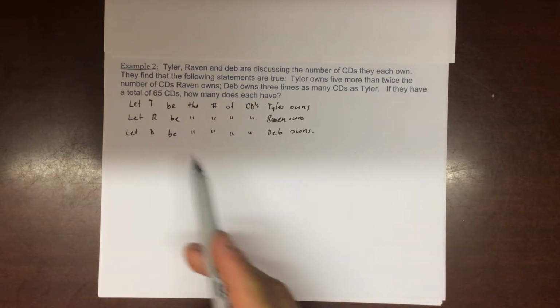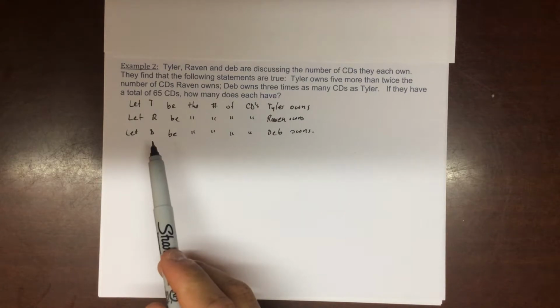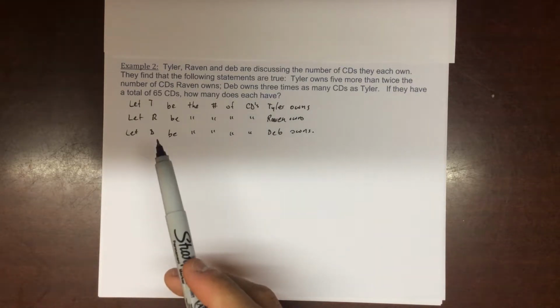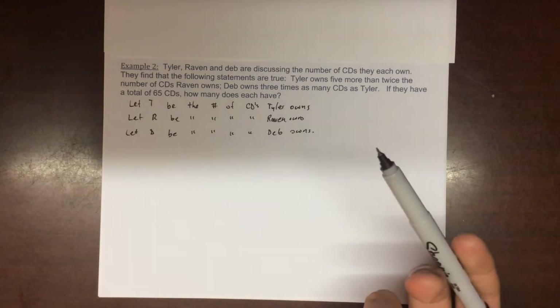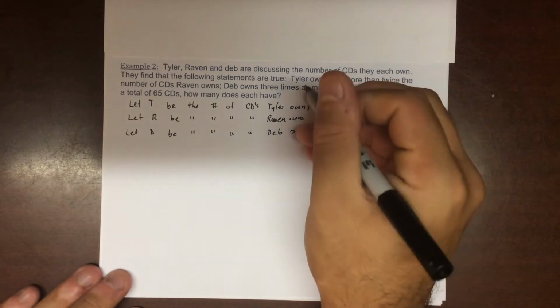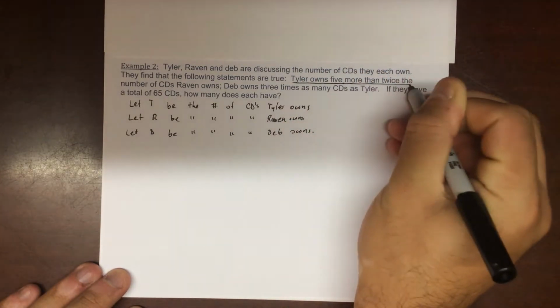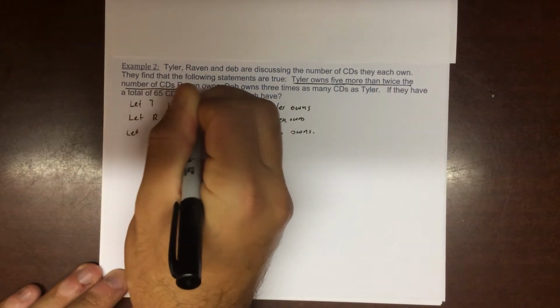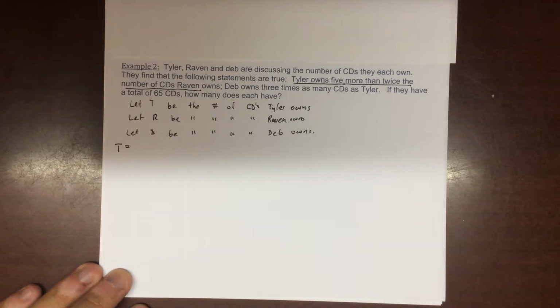Now notice, like the previous example we did, we have 3 variables. However, we like to work with 1 variable. We want to express how many each person owns in terms of somebody else. Well, let's take a look at what they tell us. They say Tyler owns 5 more than twice the number of CDs that Raven owns. So that would say Tyler has 5 more than twice the number of Raven.